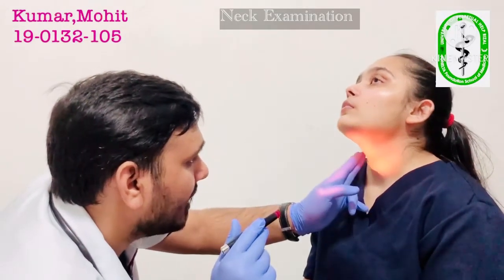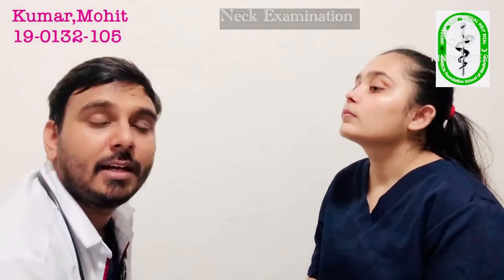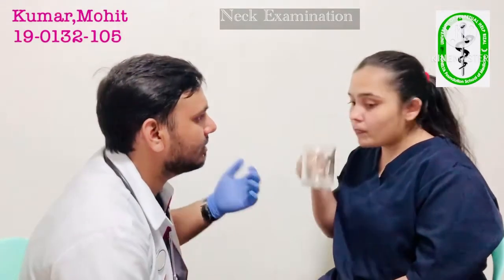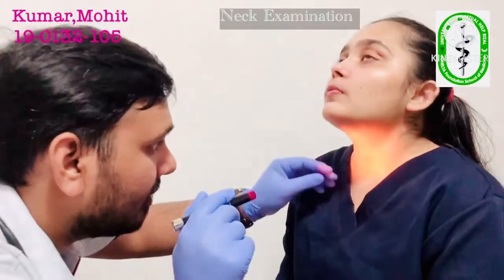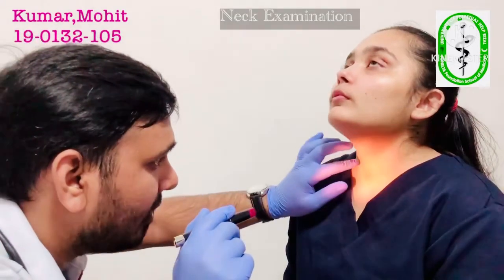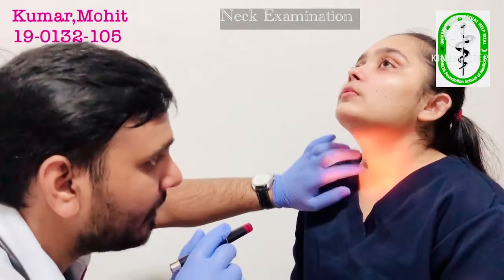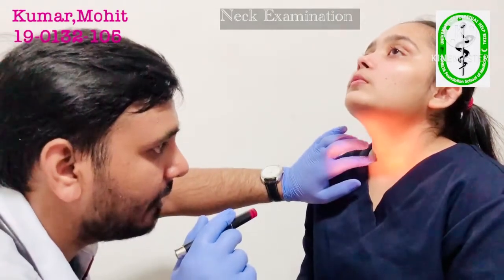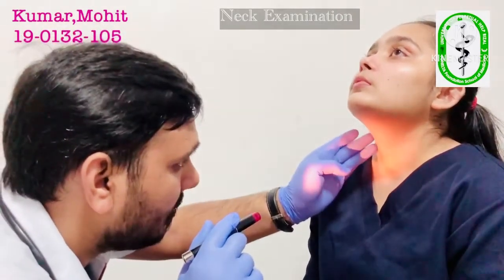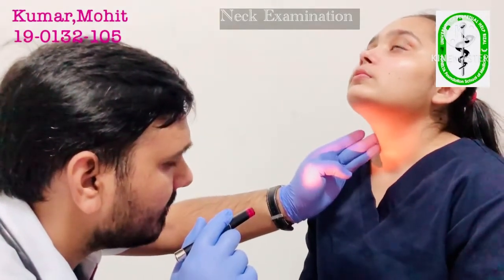And for good observation of the thyroid gland, we have to tell our patient to please swallow water. So will you please take water and hold it, and whenever I say swallow, then swallow it. Okay, now swallow. As we observed, while the patient swallowed the water, we could see the movement of the thyroid gland properly. So we have to just observe.